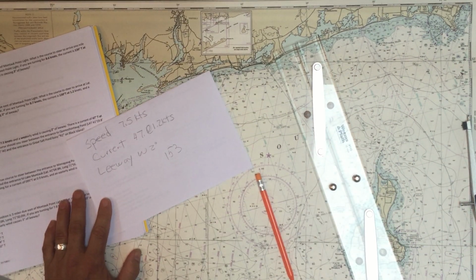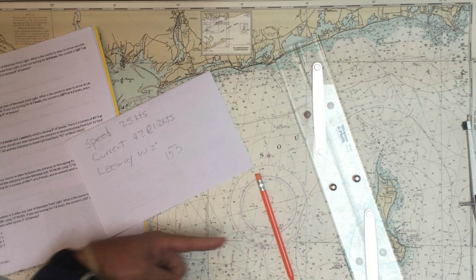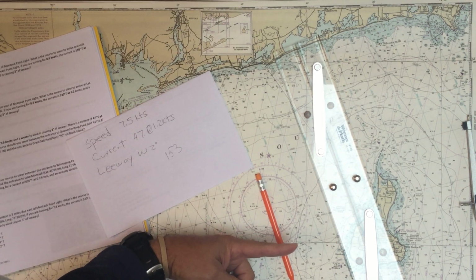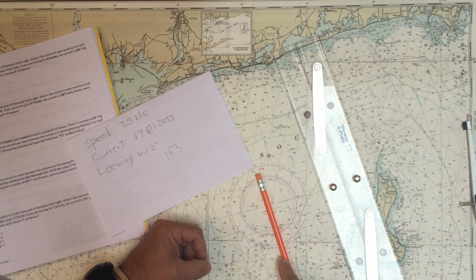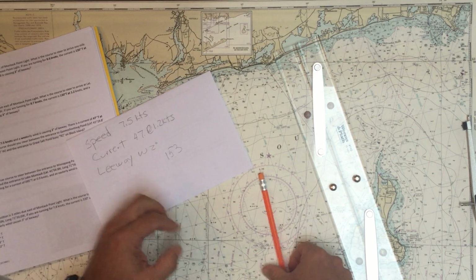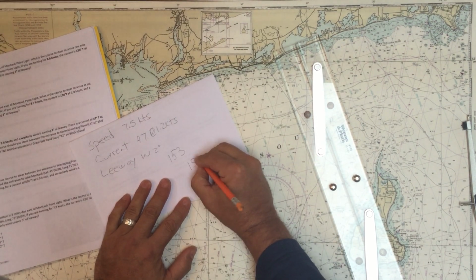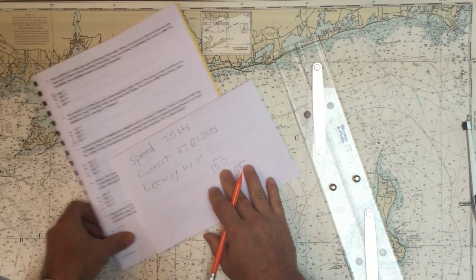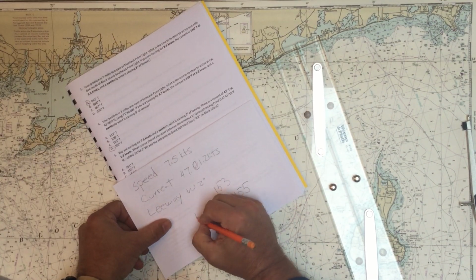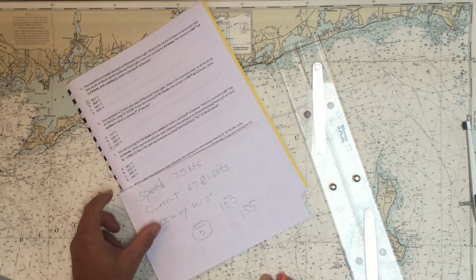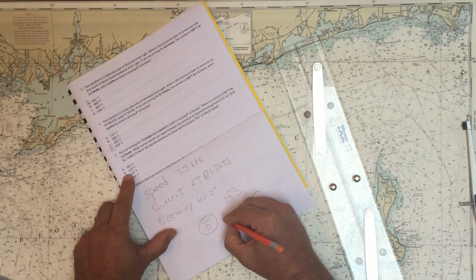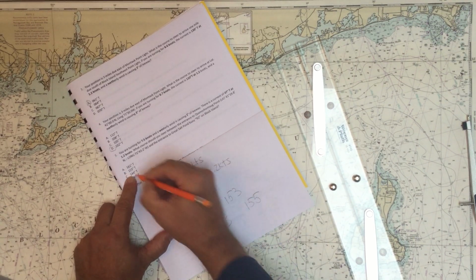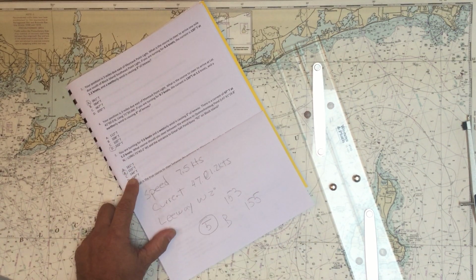And there's a westerly wind causing 2 degrees of leeway. So westerly winds pushing me to the east. So I need to steer back into the west by 2 degrees. So instead of steering 153, I'm going to steer 155. So my answer to the question is 155. So again, this is number 5. I'm looking for an answer close to 155, and there it is, 155. So the answer for number 5 should be B, 155.